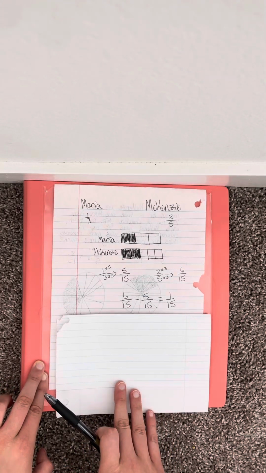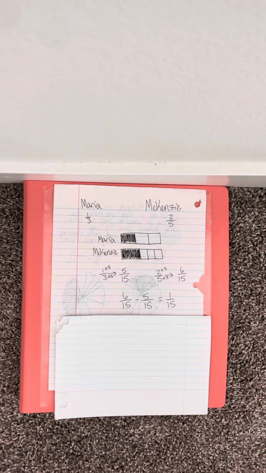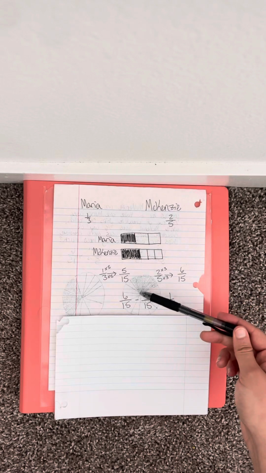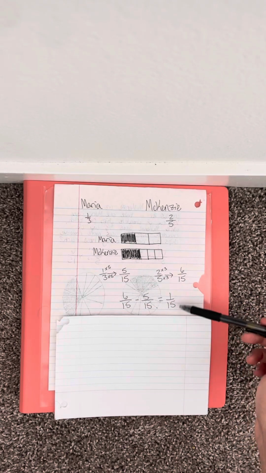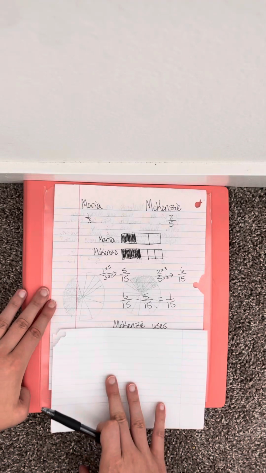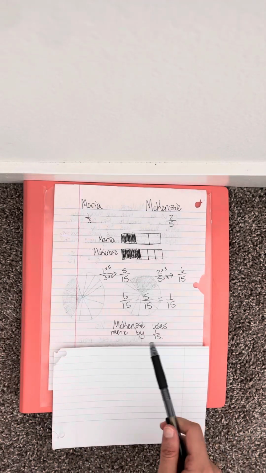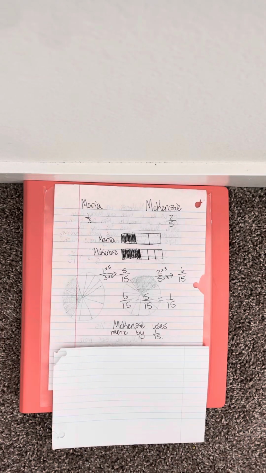Okay, so now we're going to subtract them again to see who uses more chocolate chips. We have 6 over 15 minus 5 over 15 equals 1 over 15. So therefore, again, we know Mackenzie uses more chocolate chips by 1/15.